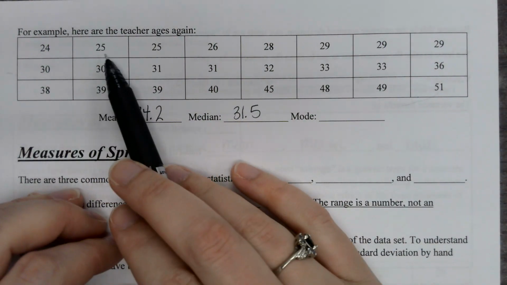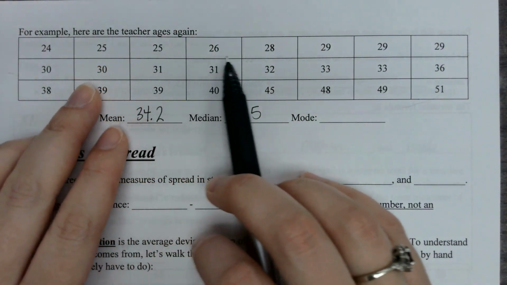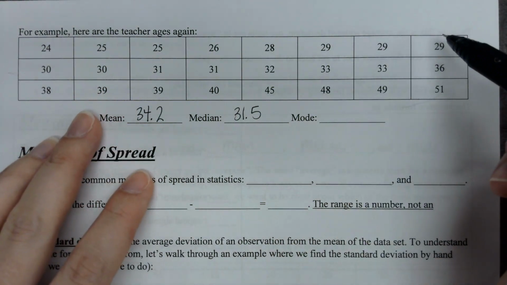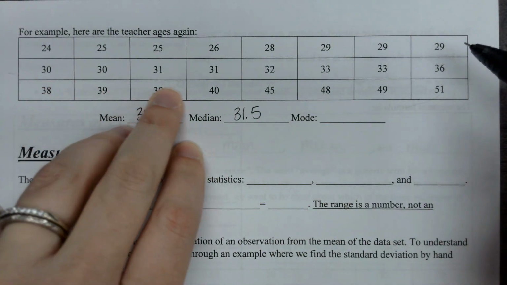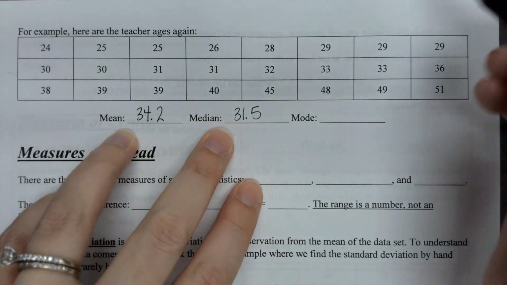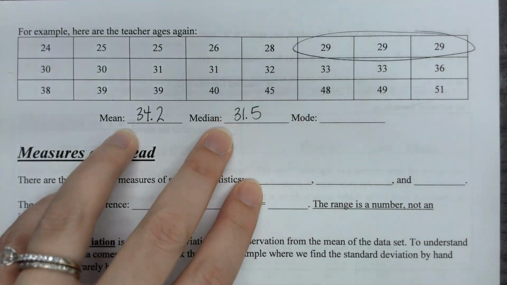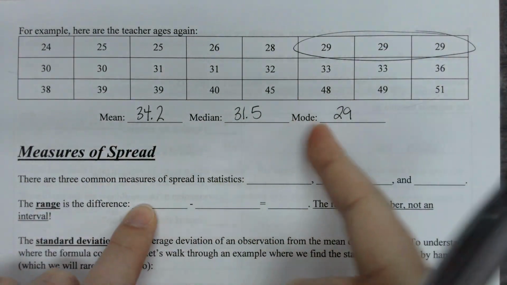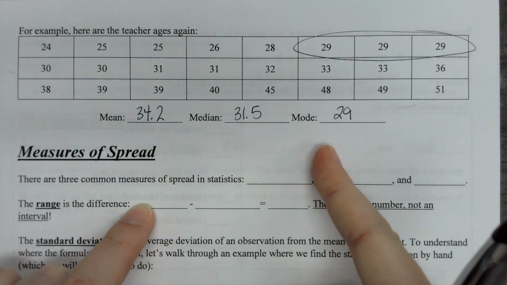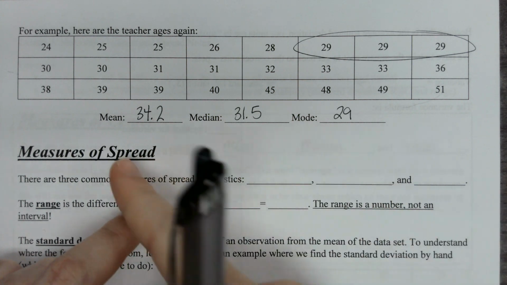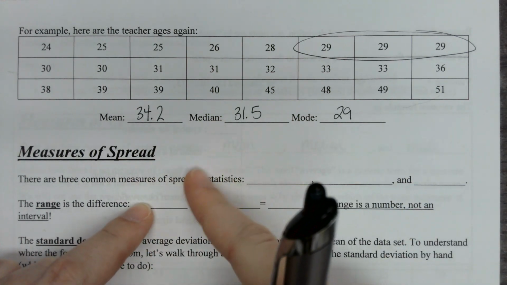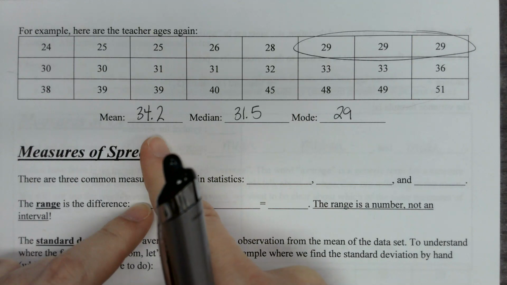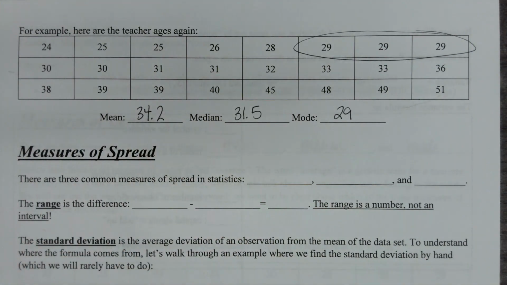We had two 25s, three 29s, two 30s, two 31s, two 32s. We don't have three of anything else. So our most frequent value is going to be 29. Yes, that's close to these values, but it's pretty low compared to the other two, especially when we didn't really have any outliers here. And then what if we have two modes? Well, if we had two modes, then we have a bimodal, and then we have two.